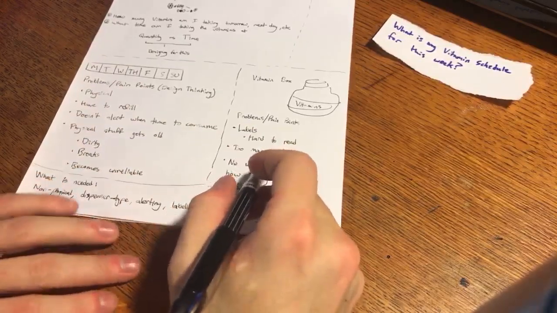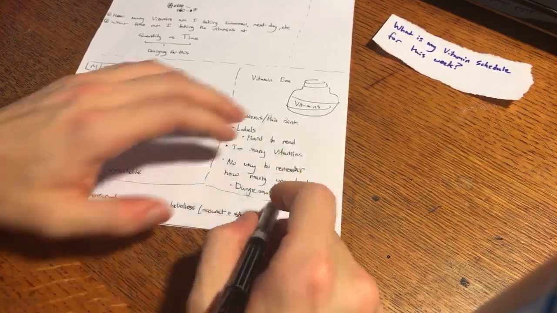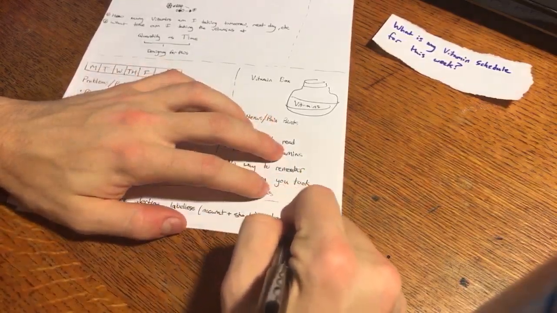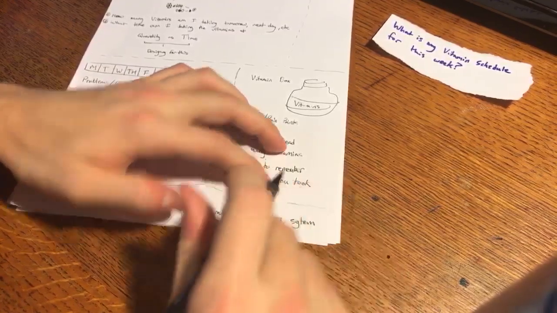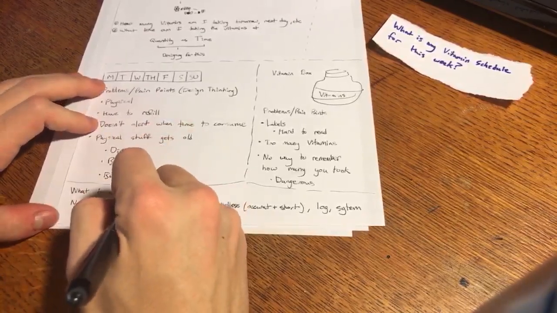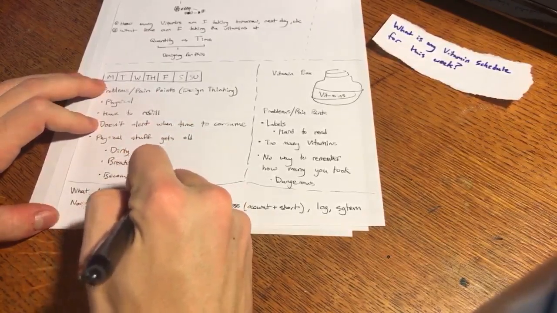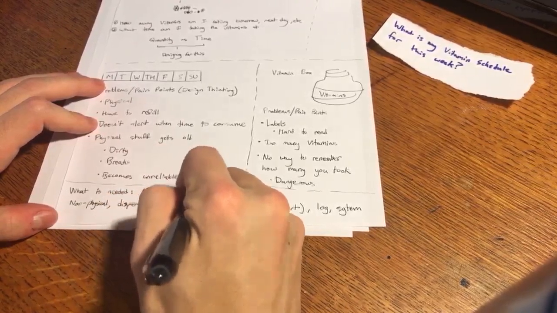Quantitated, or that falls under the dispenser type. Log system. This is what we need. What is needed, aka our solution.